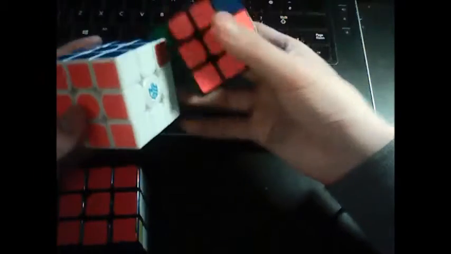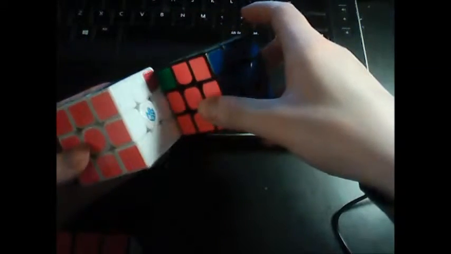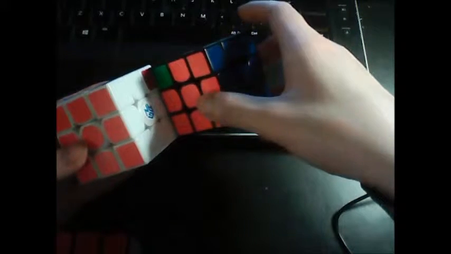So we have another J perm case, and if you see a fully solved face plus a block, this is definitely a J perm. And then the direction of this will tell you which J perm it is. So basically you have to figure that out by yourself.